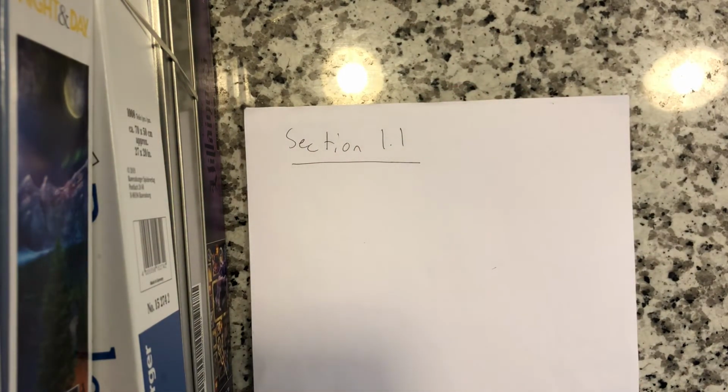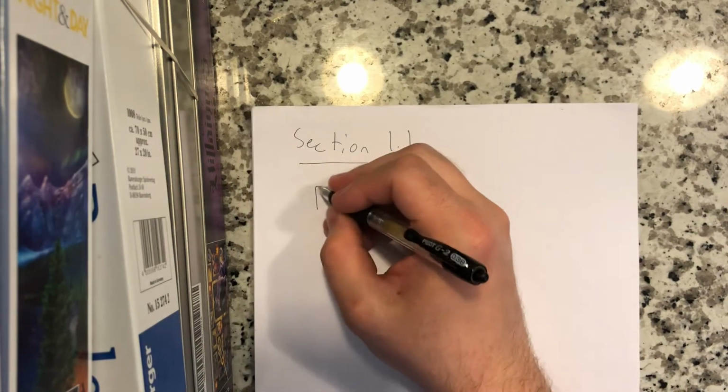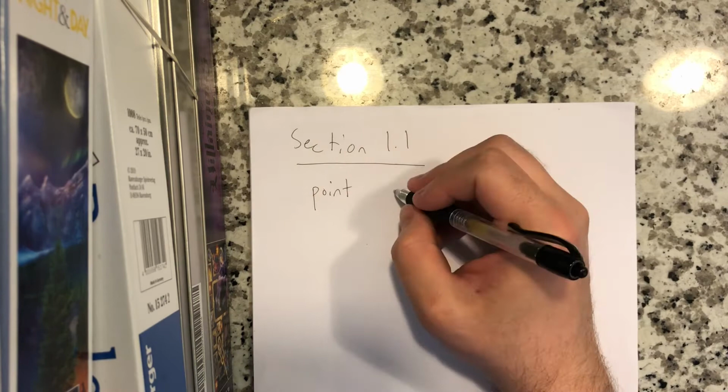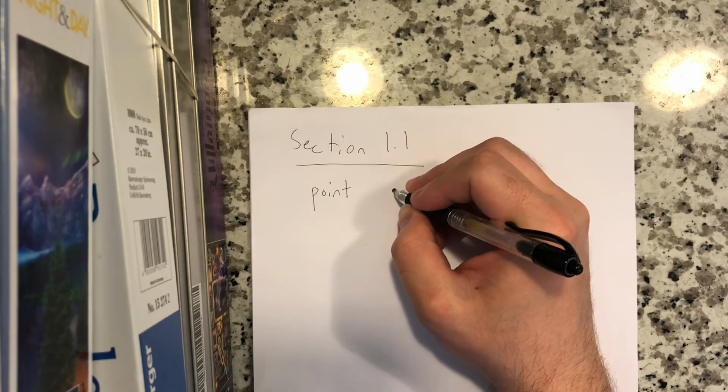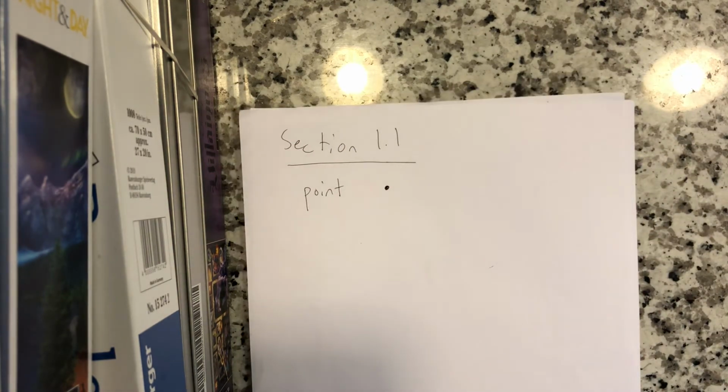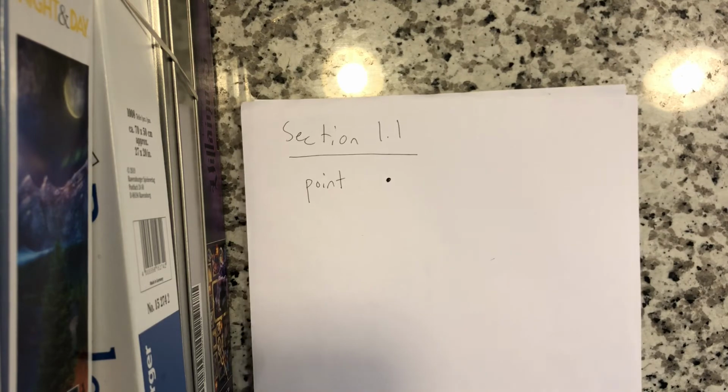Section 1.1 and really chapter 1 in general is mainly a foundations chapter for you guys in geometry. It goes over a lot of the vocab that's crucial to the study of geometry. So the first thing we need to talk about is a point. A point is just a point. It has no direction. It has no size. It's simply a placeholder.